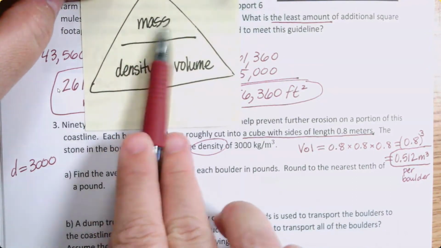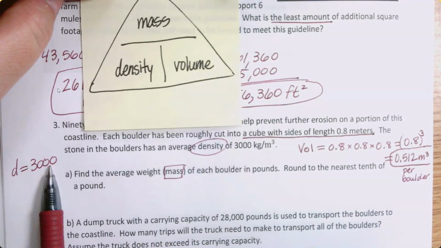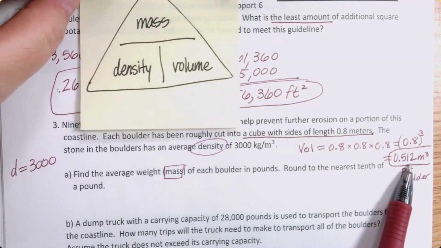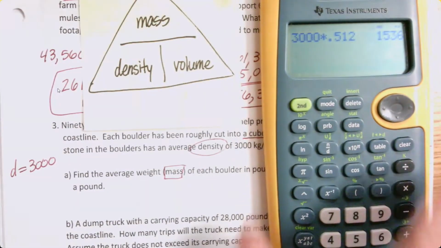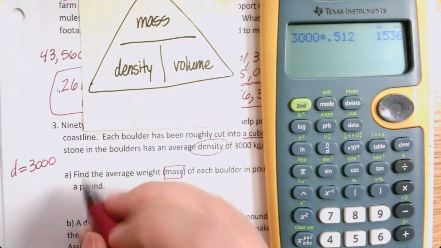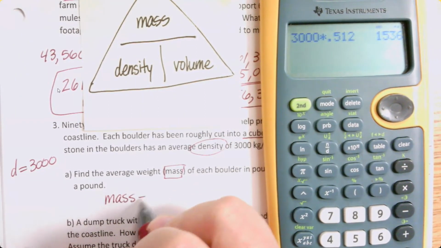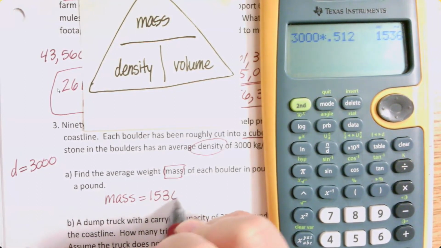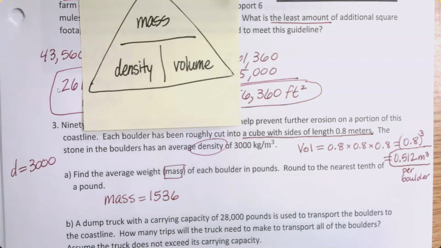According to this, if I want mass, that's density times volume. So density is 3,000, volume is 0.512. Those two numbers get multiplied. So 3,000 times 0.512 gives me 1,536 for mass. Mass is 1,536. Now this is where things get dicey.